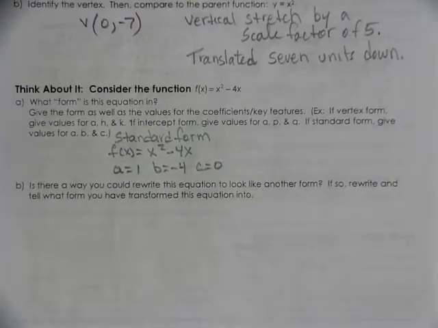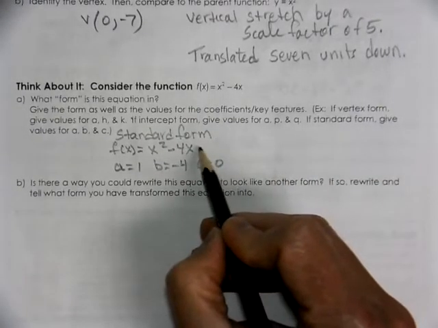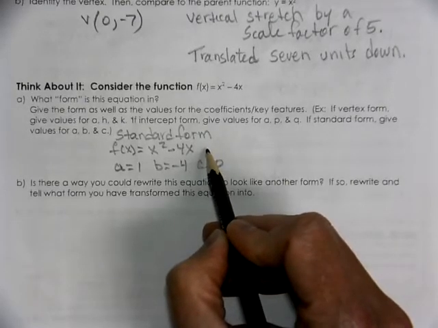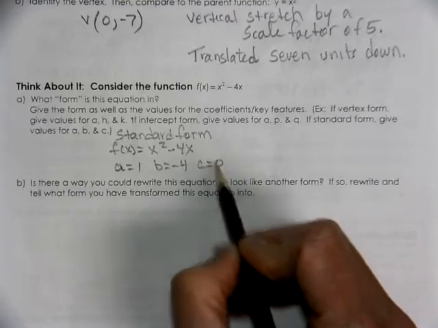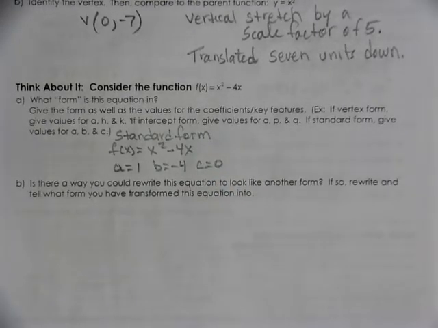So that would be our standard form. All right, what this is telling us is that our y-intercept must be at the origin because there is no c value. So when x is 0, y is 0.